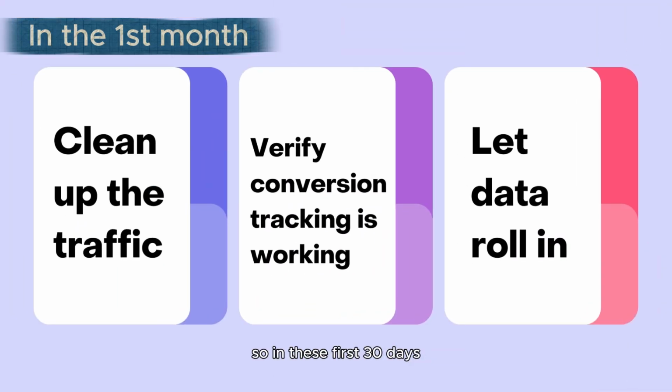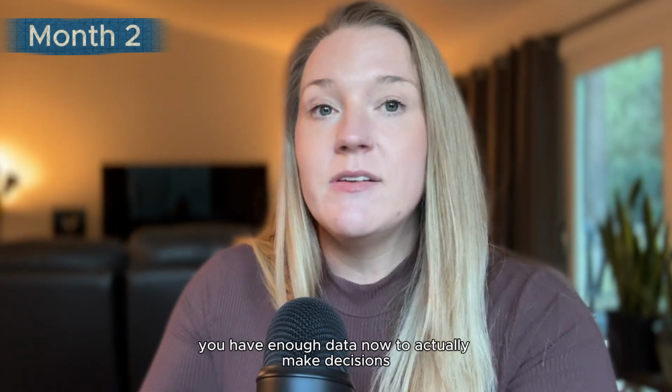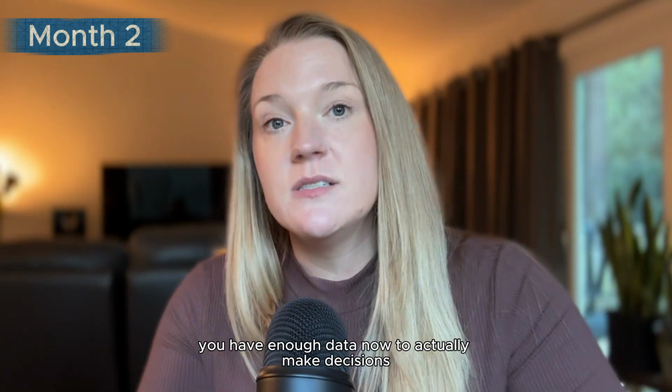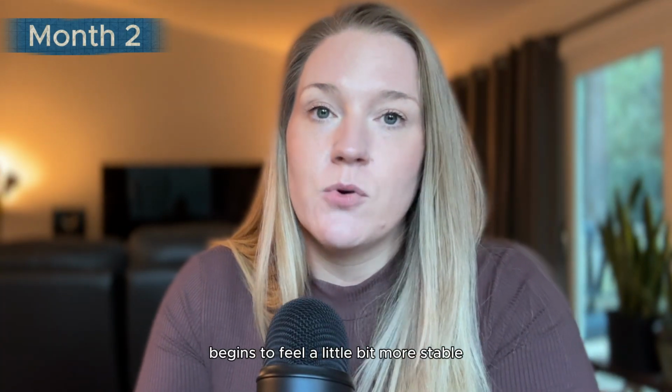So in these first 30 days, your main job is pretty simple. Clean up the traffic, verify your conversion tracking is working, and let the data roll in. Month 2 is where things finally start to make sense. You have enough data now to actually make decisions instead of guesses, and this is where your campaign begins to feel a little bit more stable.